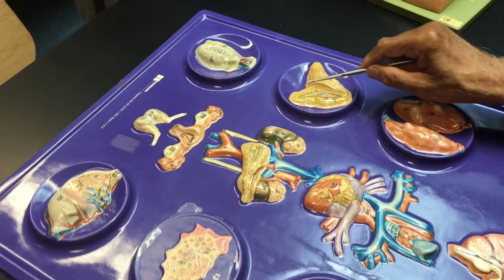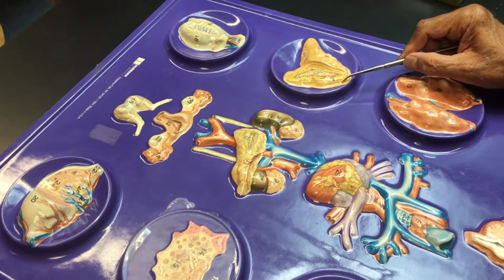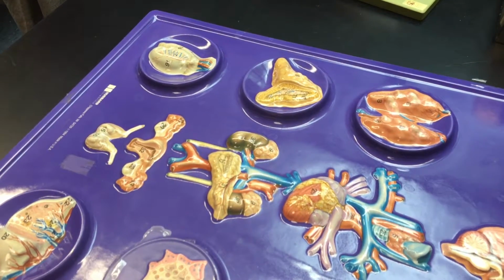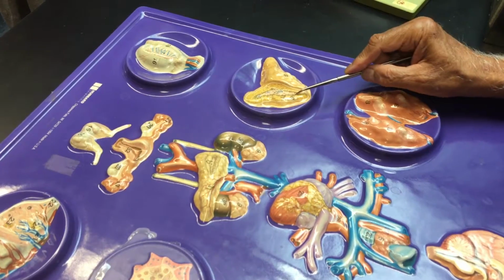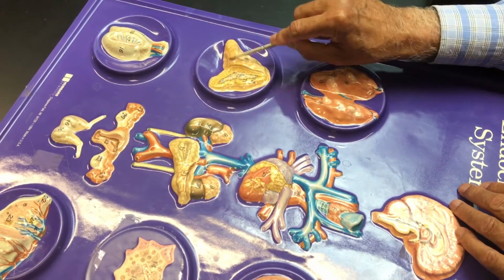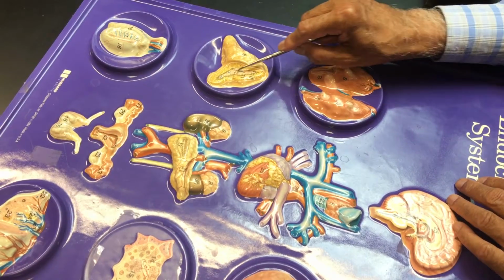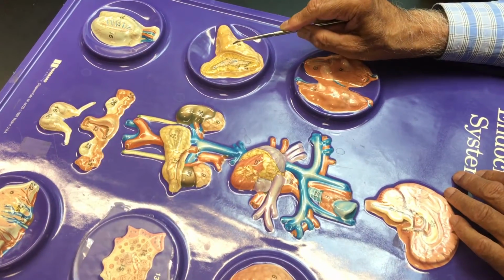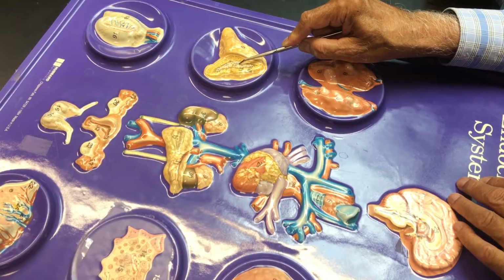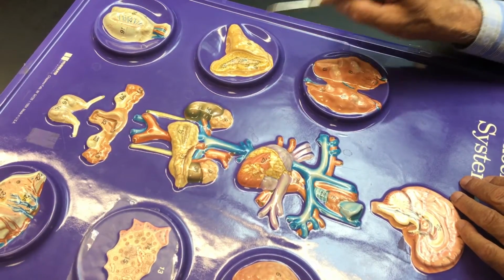But anyway, today you learned that 80% is adrenal cortex and 20% is adrenal medulla. The adrenal medulla is formed of what cells? Chromaffin cells.